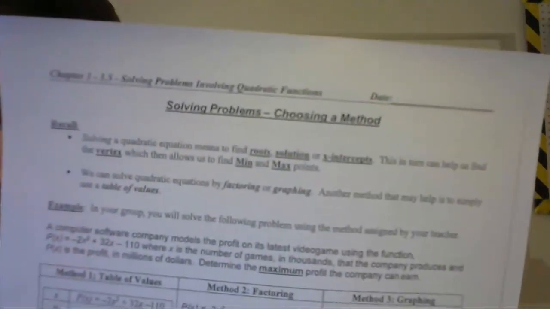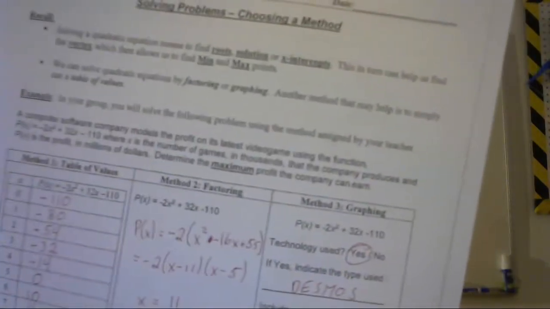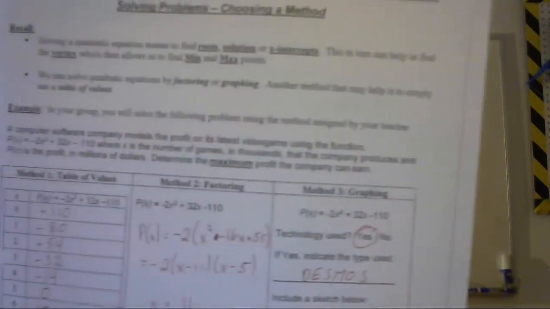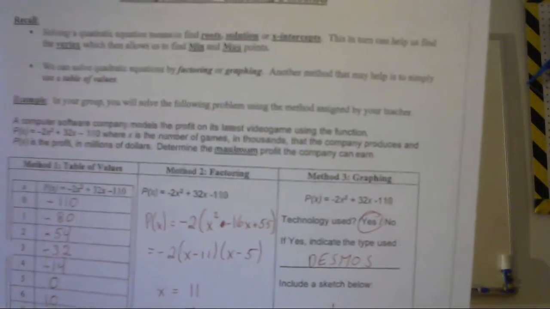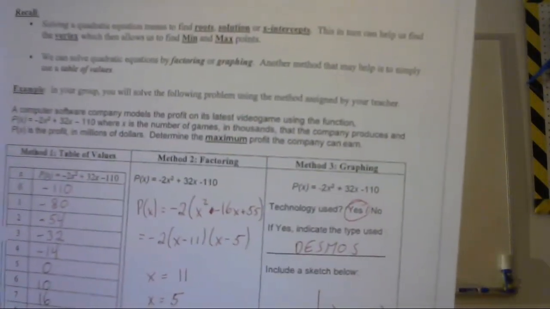And 3.5 is nothing new. It's just solving problems, choosing a method. So we're going to review how to find the roots of an equation using either a table of values, factoring, or graphing. Right, I'll put both these sheets online with the website, and then you have your textbook homework and this worksheet in your package.